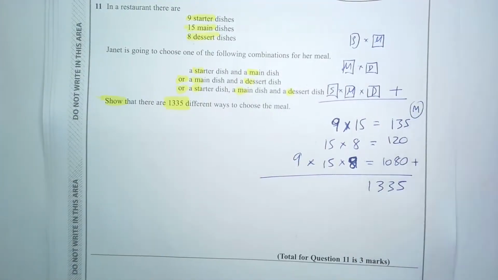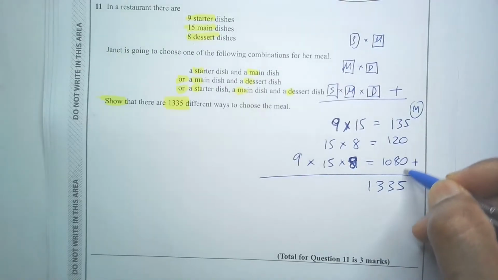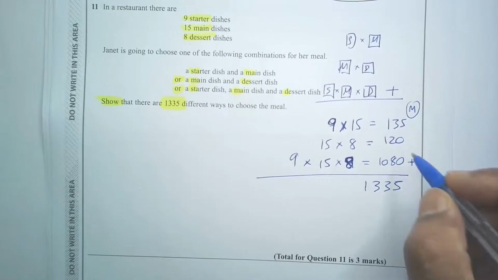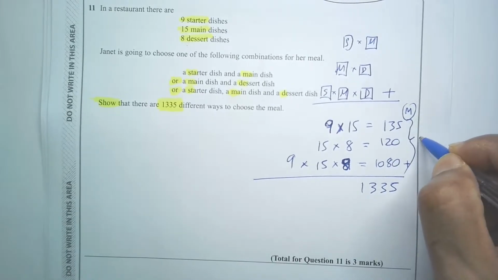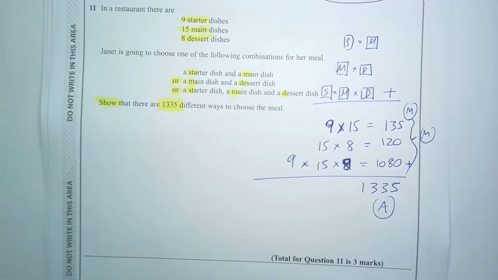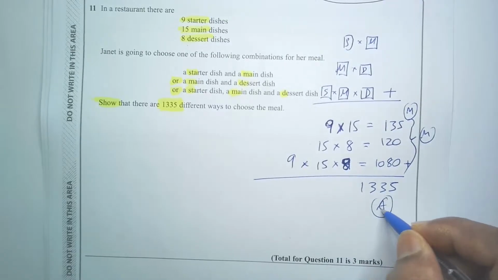If you get 135, for example, then for this process is another method mark. And then the last bit is our accuracy mark or communication mark. All right, so hopefully you got that correct.